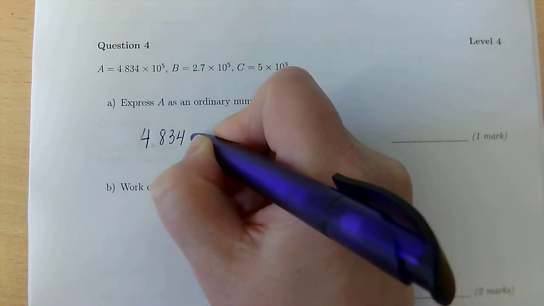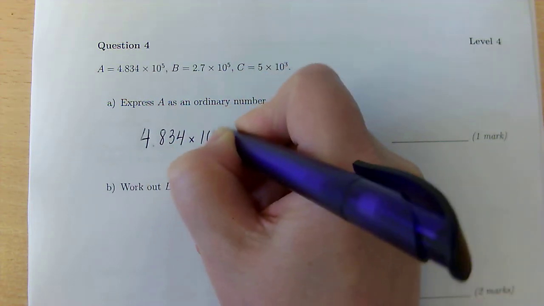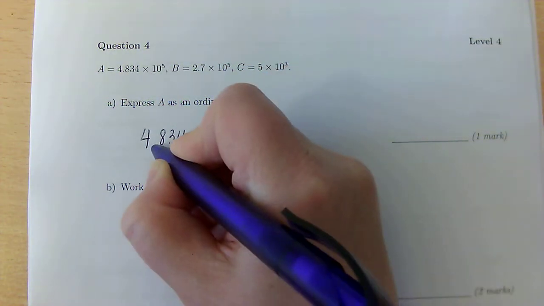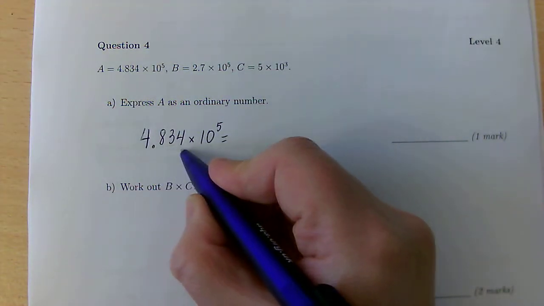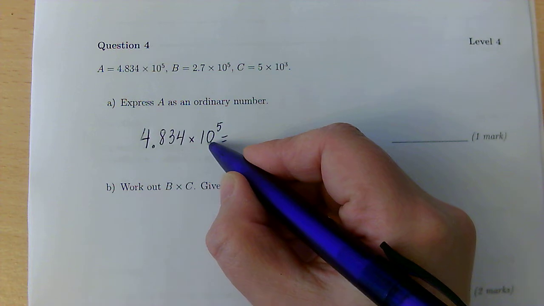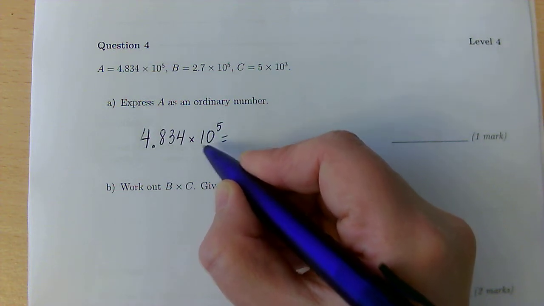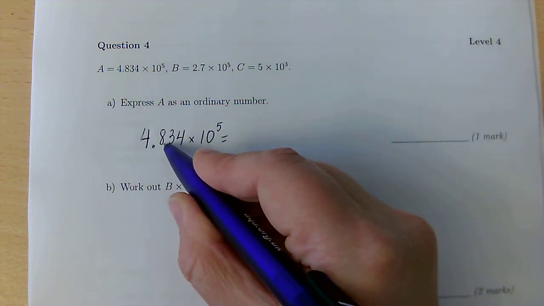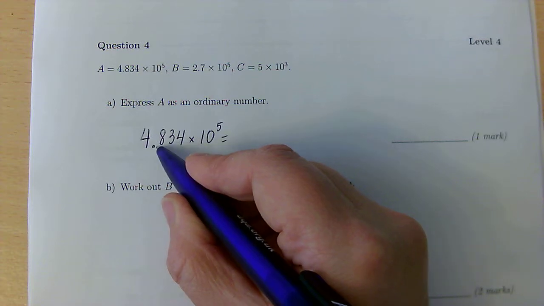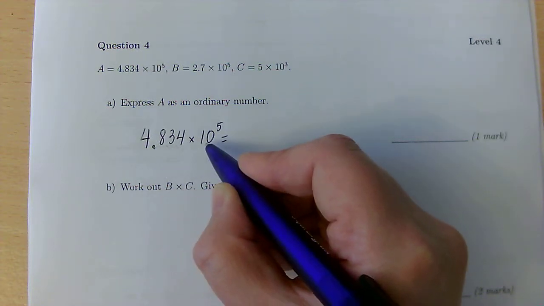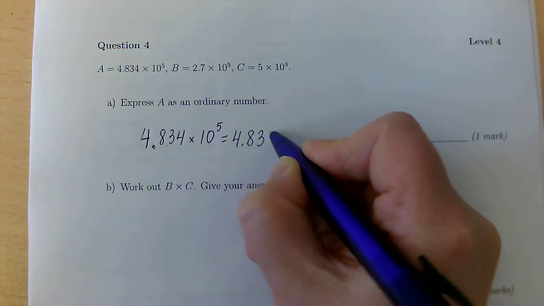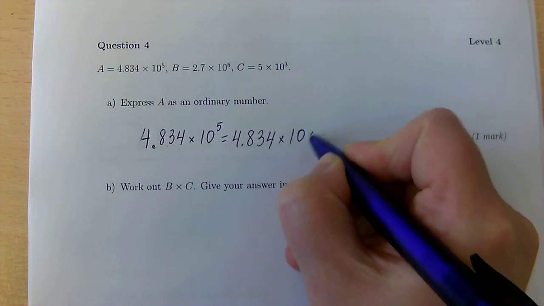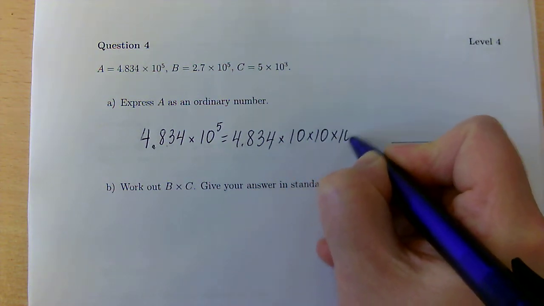4.834 times 10 to the power 5 means this number multiplied by 10 5 times. Everything you had to do is to multiply this number by 10 5 times. It means to move the decimal point 5 times to the right. So if I multiply, I will write it for you so you'll understand. So you multiply by 10 5 times.